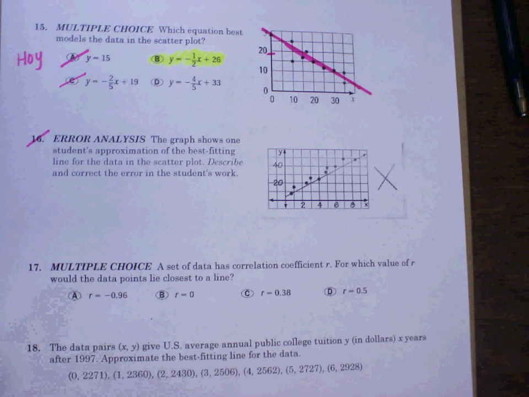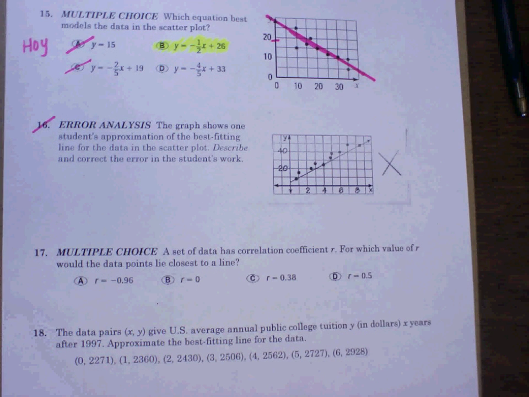All right, we're not going to do 16, so don't worry about it. That's why it has a cross. All right, let's go for the next one. A set of data has correlation coefficient R. For which value of R would the data points lie closest to a line? Closest to a line. Looking at your R's, which one will the points lie closest to a line?